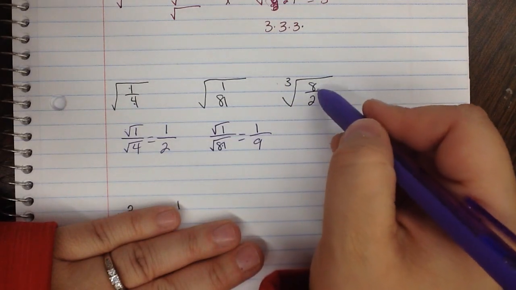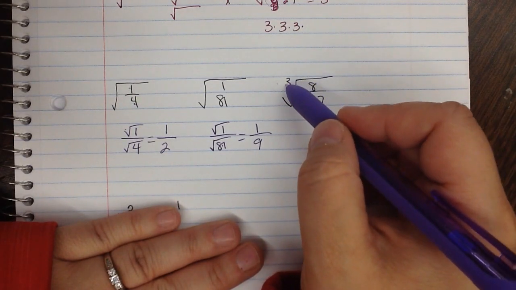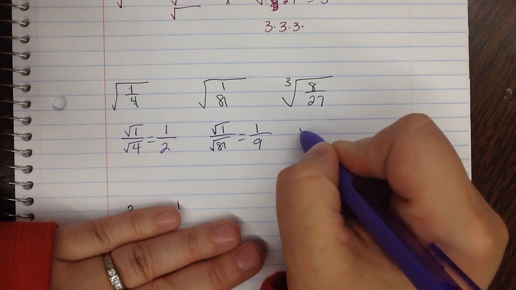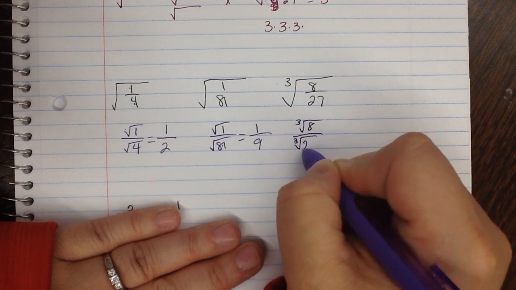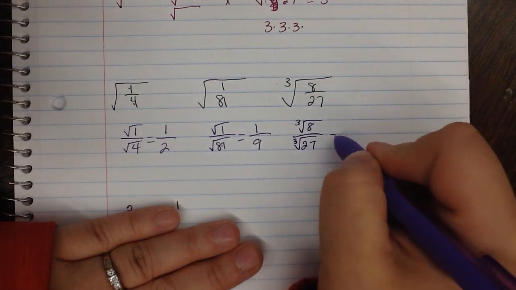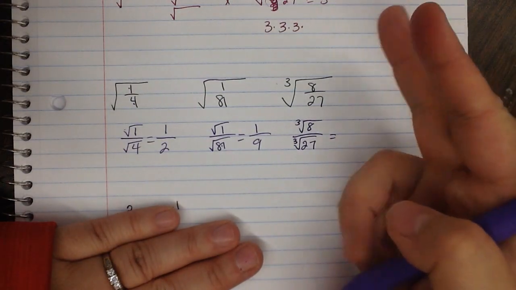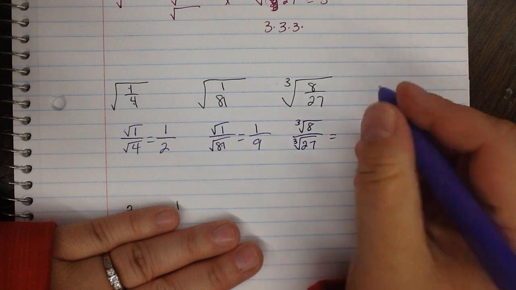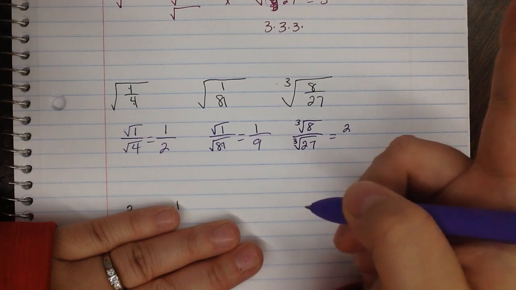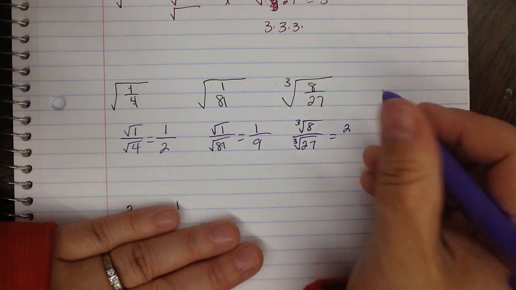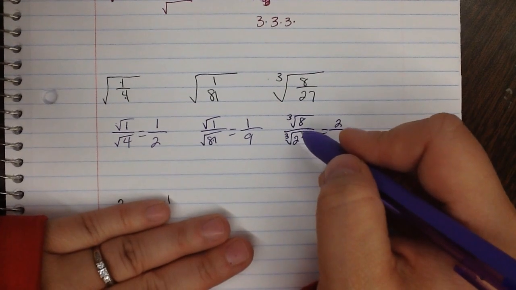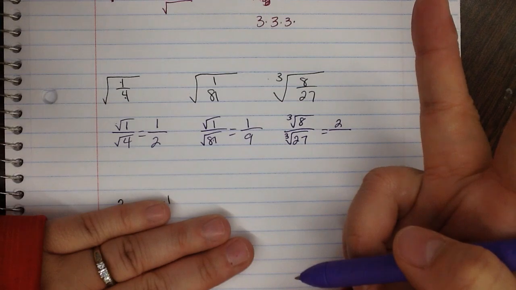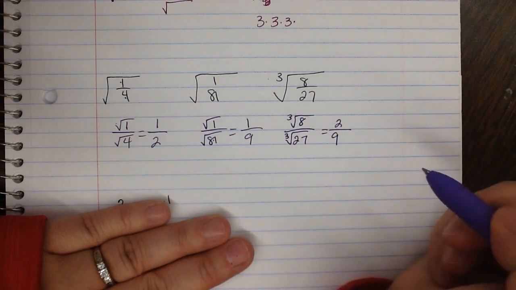Here, we're going to break this up the same way, except instead of doing square root, we're going to do a cube root. So the cube root of 8 over the cube root of 27. So the cube root of 8, what number times itself times itself, so 3 times, would be 2. 2 times 2 is 4, times 2 is 8. What number times itself three times is 27? 3 times 3 is 9, times 3 is 27.